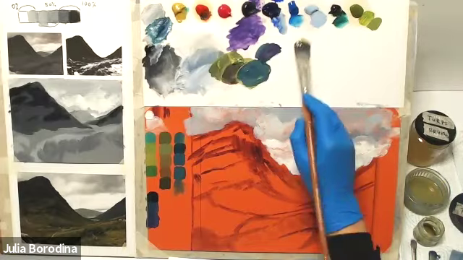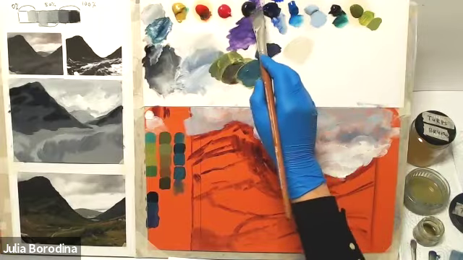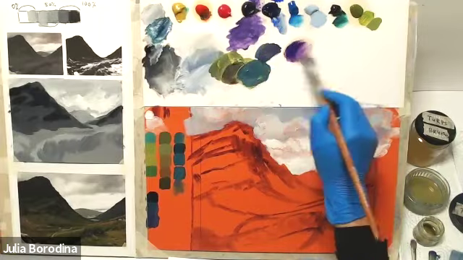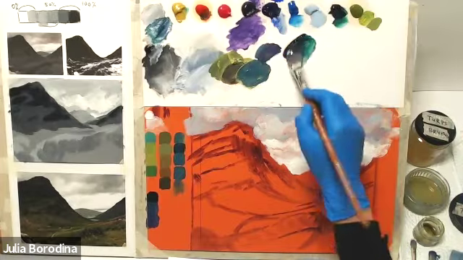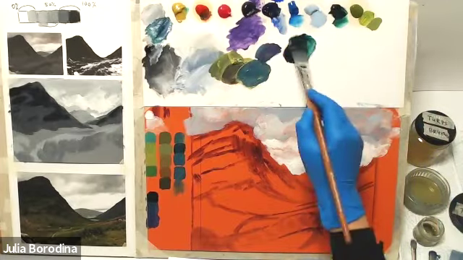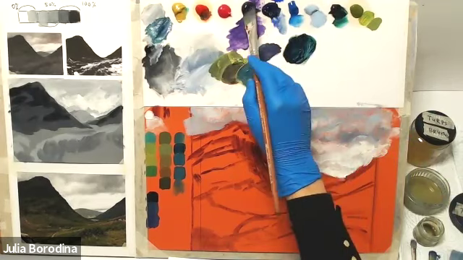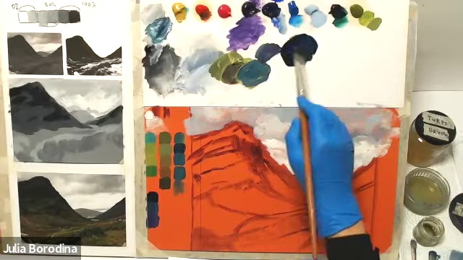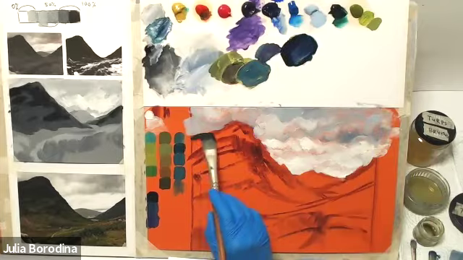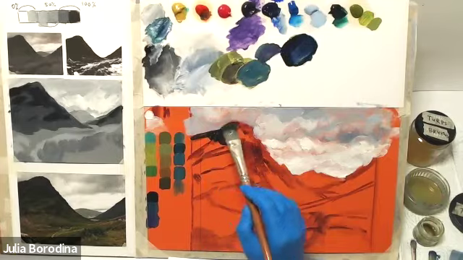So my oils first, then I'm going to go for some violet, some emerald green, a little bit more runny paint, sorry, runny oil, and I'm going to apply it on my mountains here.